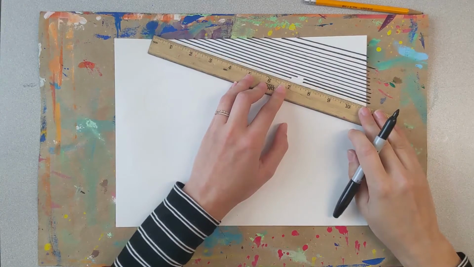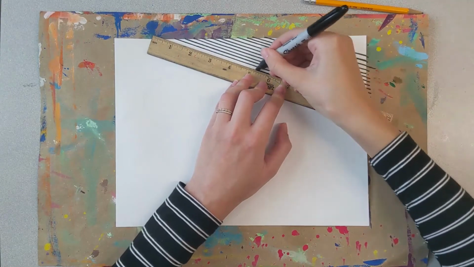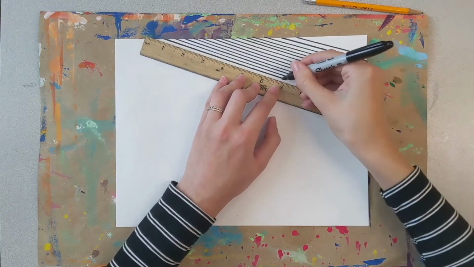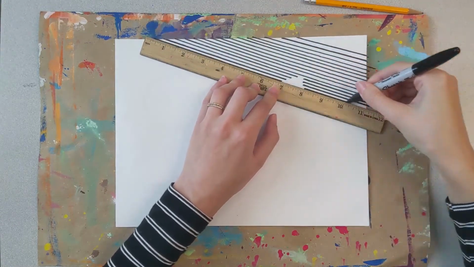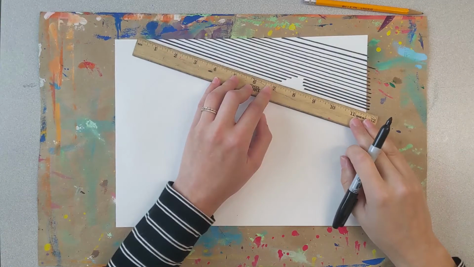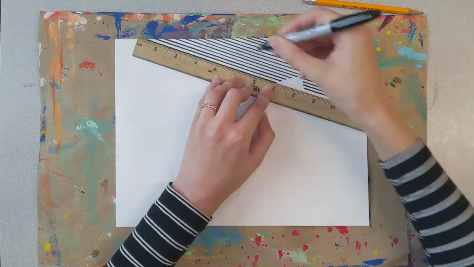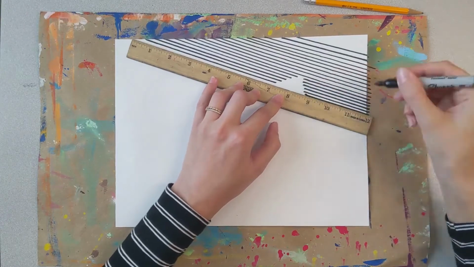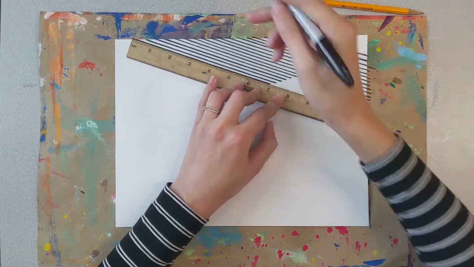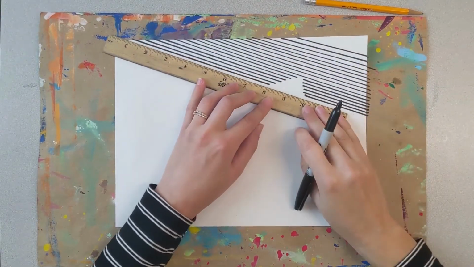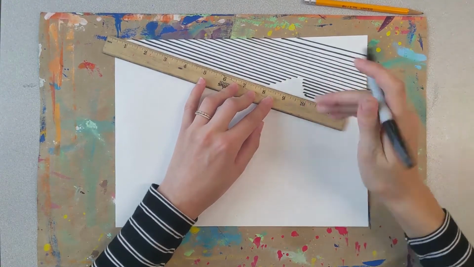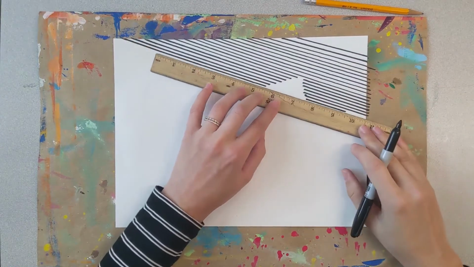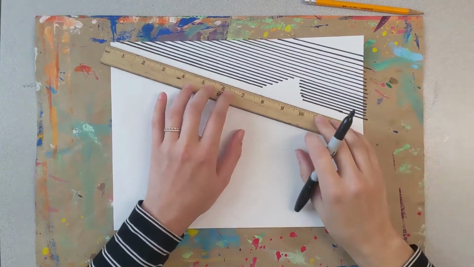So you can see I got to one of my shapes. I'm going around my shape. I didn't outline my shape. You're going to be able to see it from the lines that go in another direction, which we're going to get to at the end. So if you don't have a Sharpie, you could be using a marker. You could just be using your pencil. You could use a crayon, whatever you have.